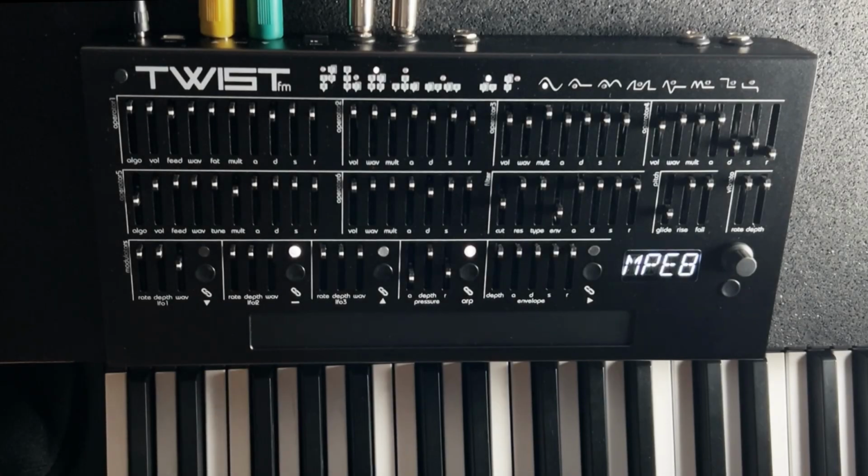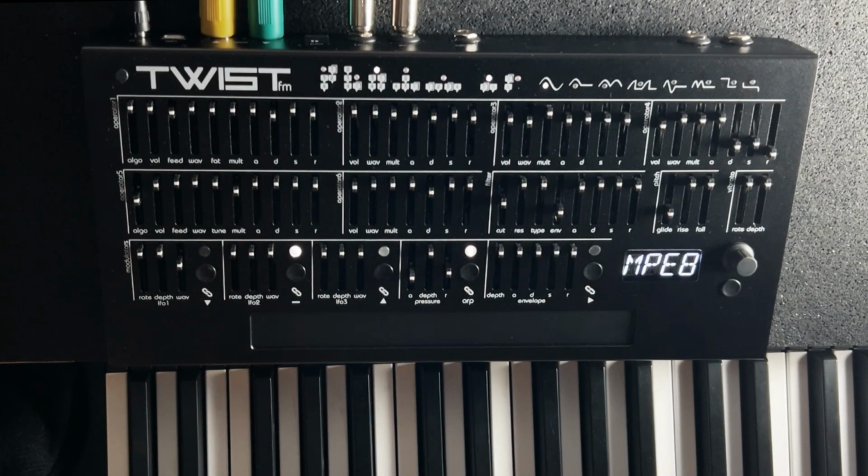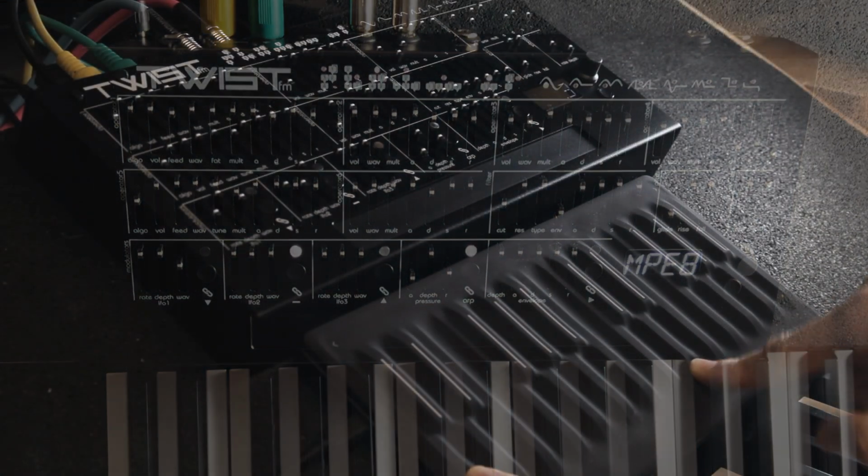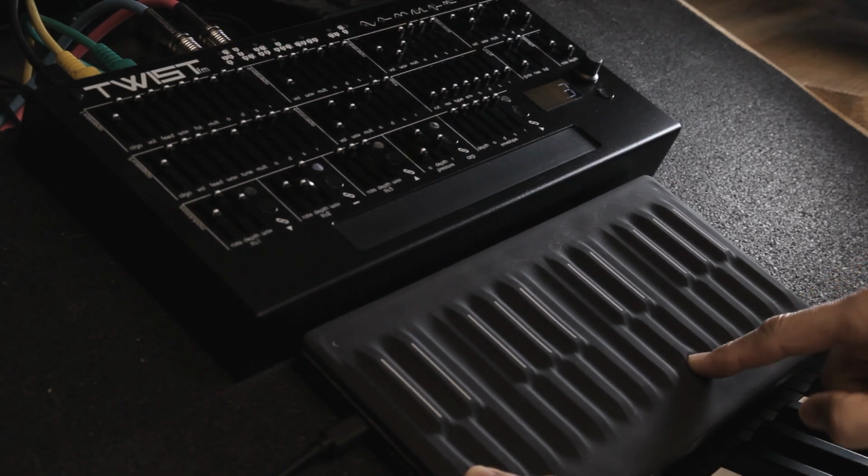The MPE modes in TWISTfm enable expressive multi-dimensional control using an MPE-compatible controller. MPE 8 provides full 8-voice polyphony, each note on its own MIDI channel for independent pitch bend, pressure and timbre.